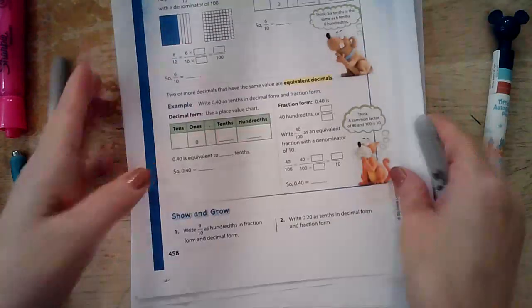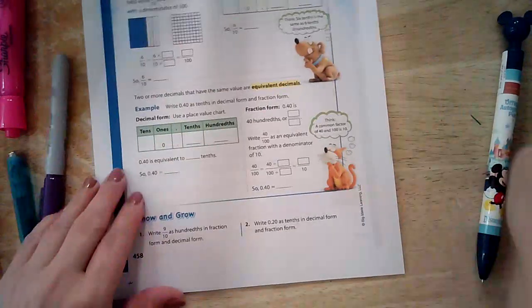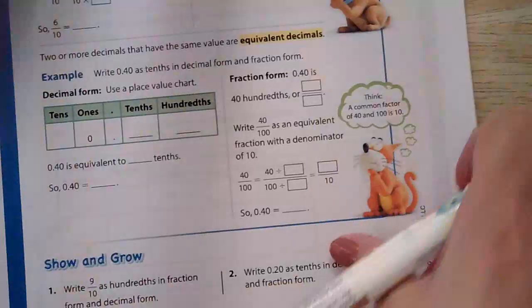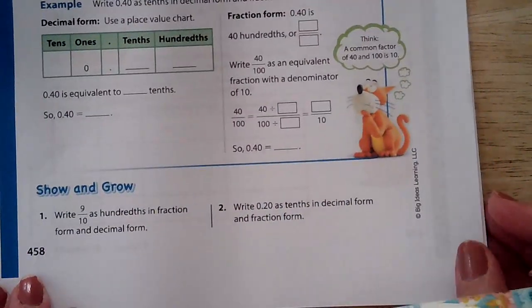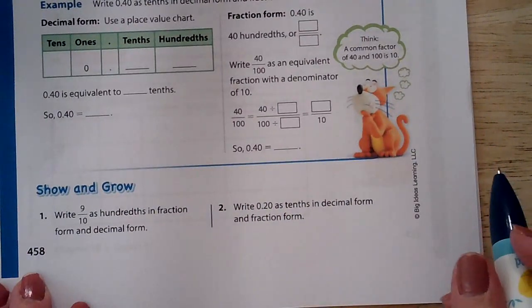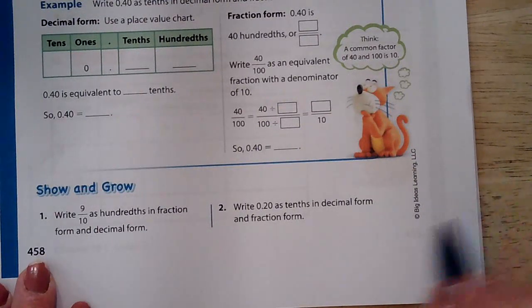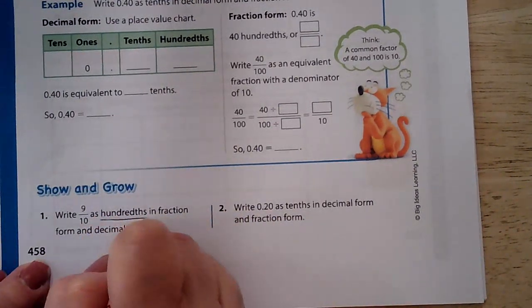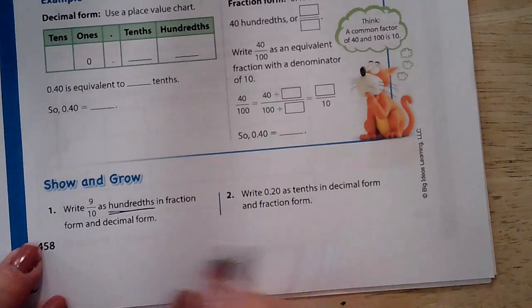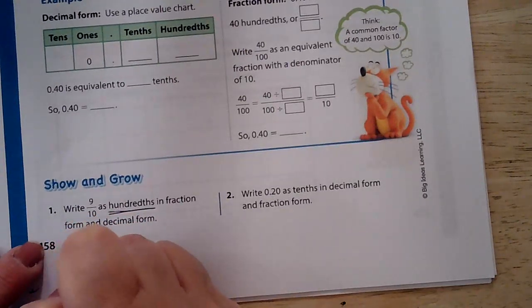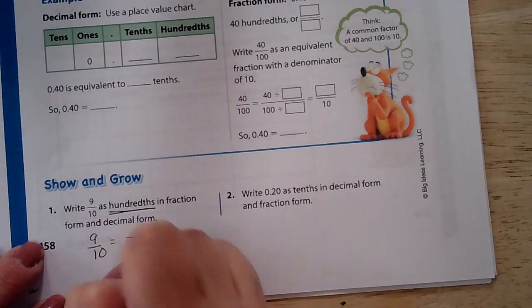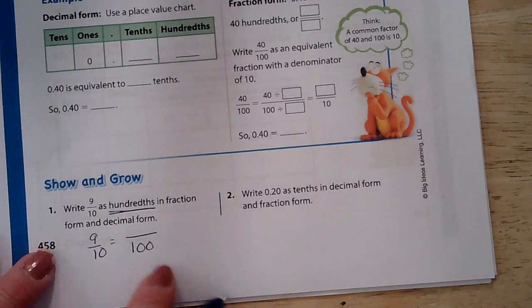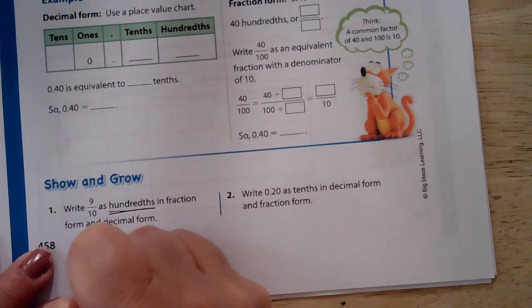All right, let's go ahead and do some problems. Let's just go ahead and cover this up. Let me grab my pen and let's get a little closer. All right, write 9/10 as hundredths in fraction form and decimal form. Okay, that's kind of like we did in our example. So 9/10 is the same as, we want it in hundredths. So let's think, how did we get from 10 to 100? By multiplying by 10.